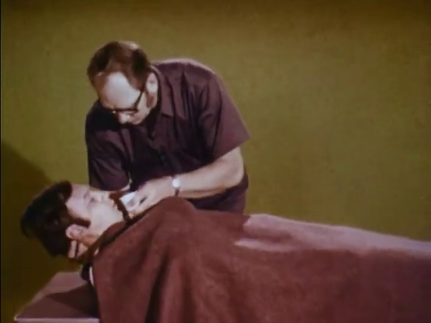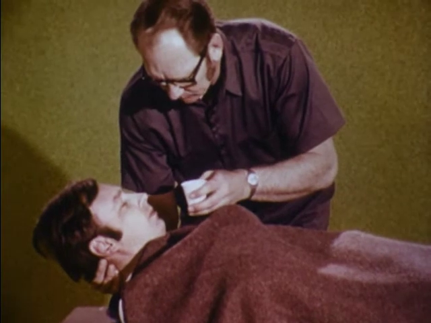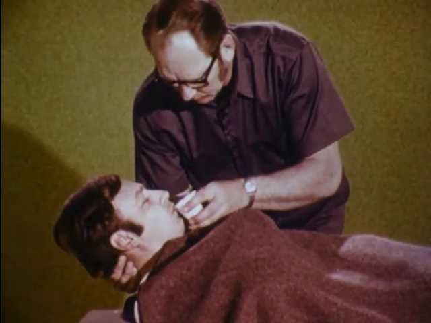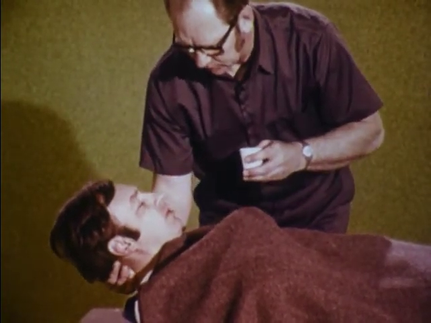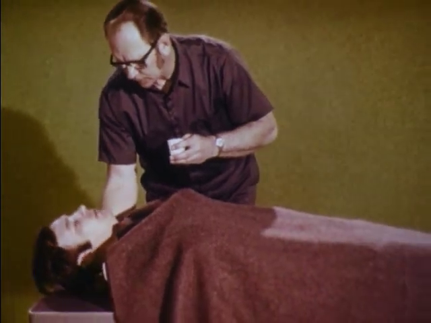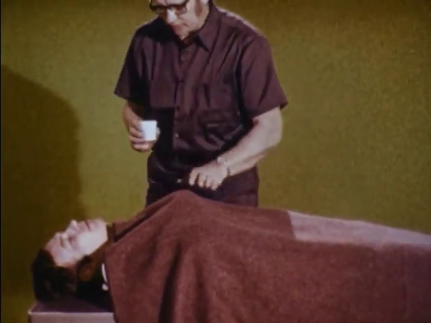Give the victim plenty of fresh air. Sips of water may be given to a conscious person if desired, and keep him covered and warm. Do not give him any stimulants while he is bleeding, since they increase the force of the heart action.